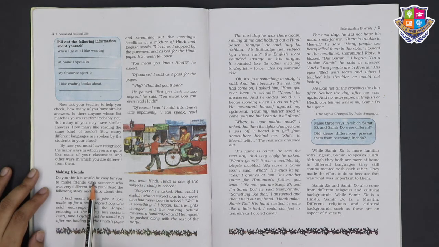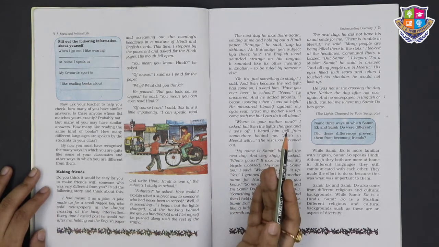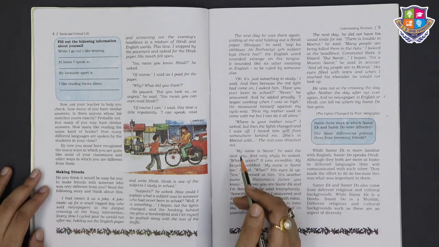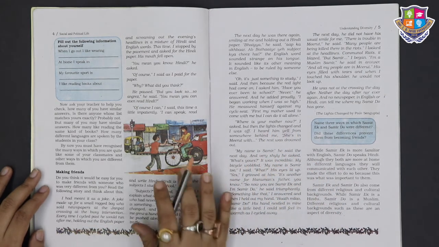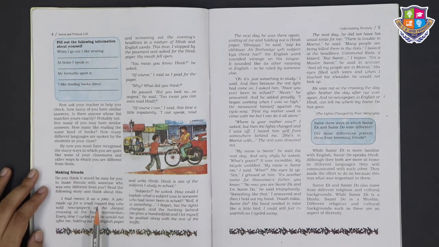Do you think it would be easy for you to make friends with someone who was very different from you? Do you think it will be easy to make friends with a person whose language is different, whose way of living is different? So after reading this story, we will come to the conclusion. Read the following story and think about this.